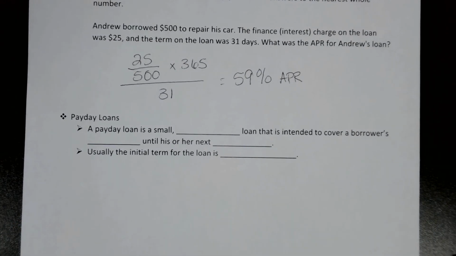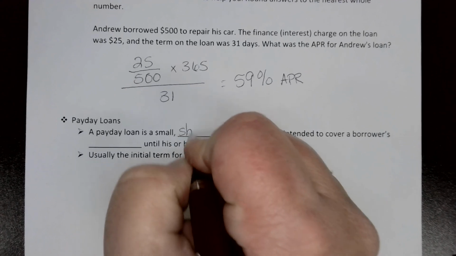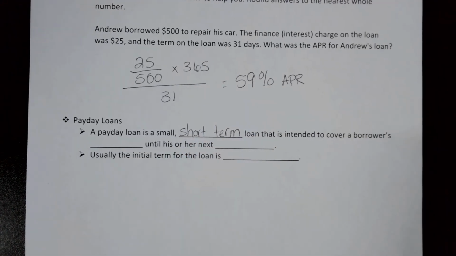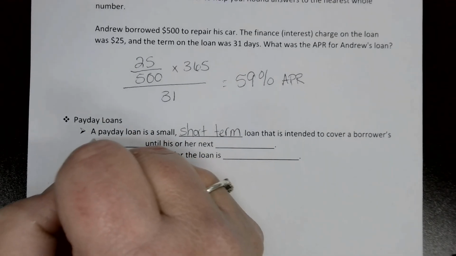Okay, so the last thing we're going to talk about here is the payday loan. A payday loan is a small short-term loan that is intended to cover a borrower's expenses until his next payday.